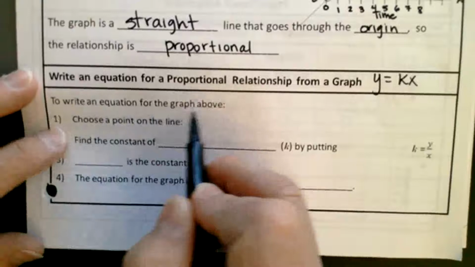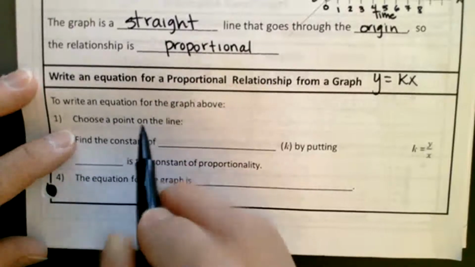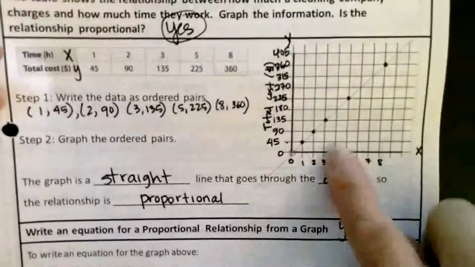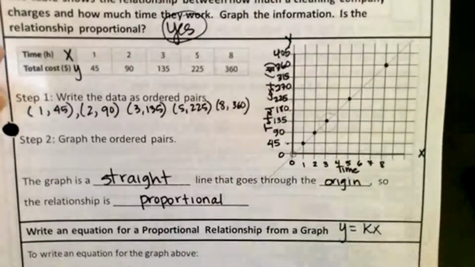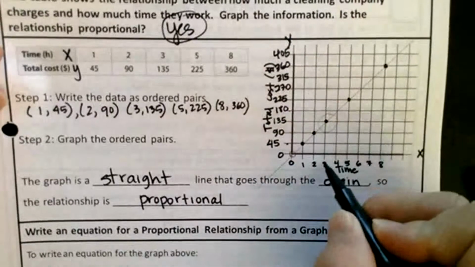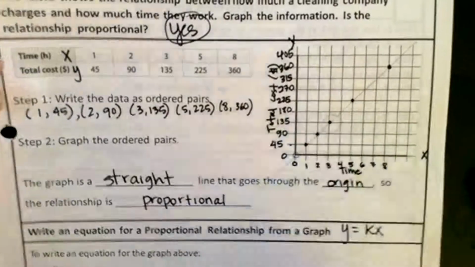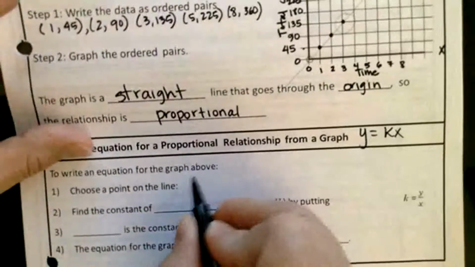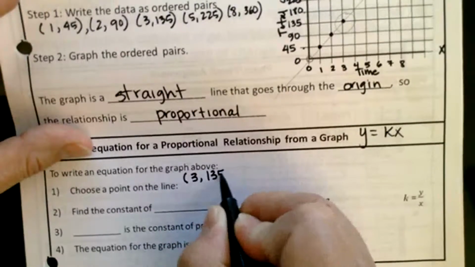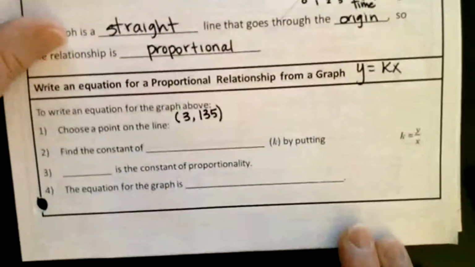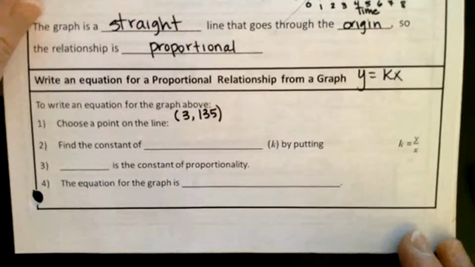To write an equation for the graph above, we're going to choose a point on the line. I'm going to choose this point right here, and that point is x is 3, y is 135. Okay, that's step number 1 in writing an equation from a graph.